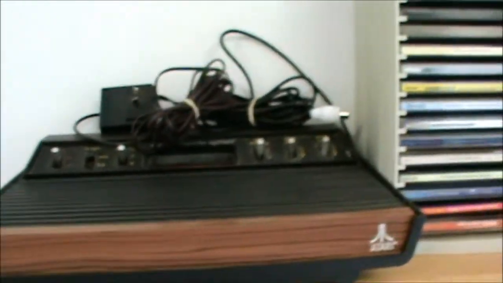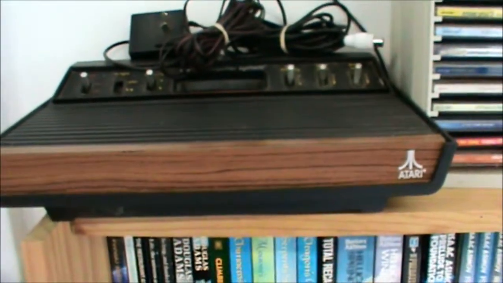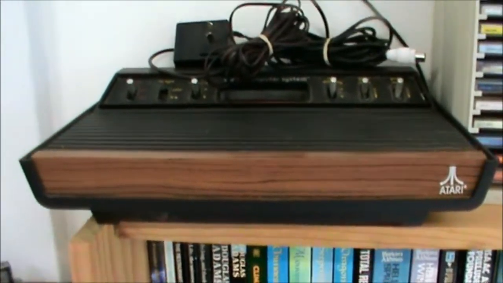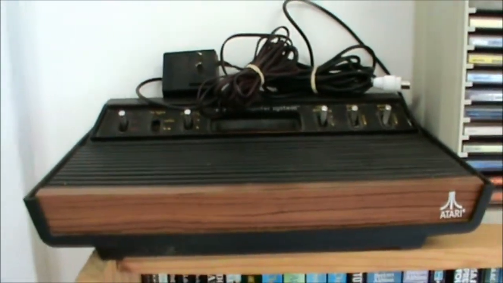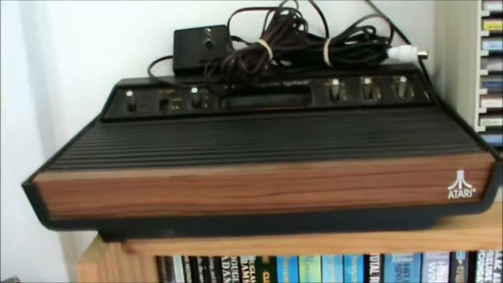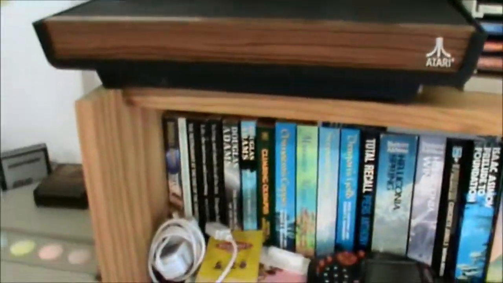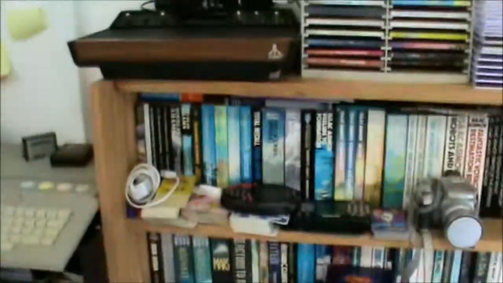So he owned the 2600. My next door neighbour owned an Intellivision, and I later on owned a ColecoVision. But the ColecoVision I have there is not mine either. There's a spare Master System.